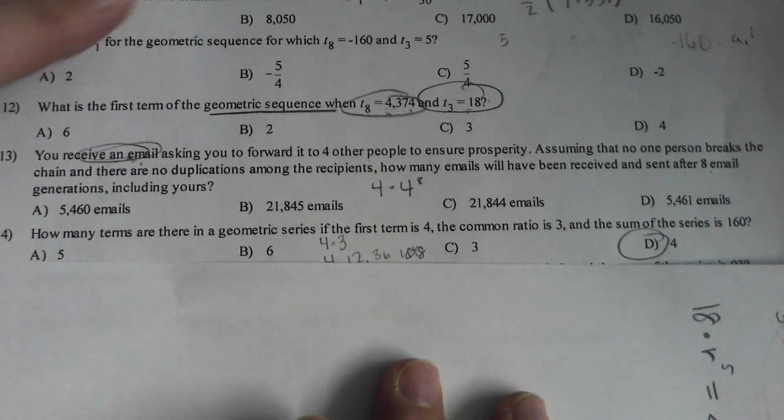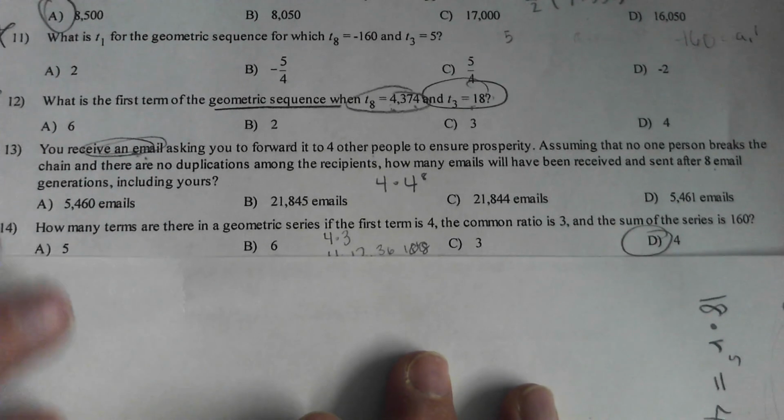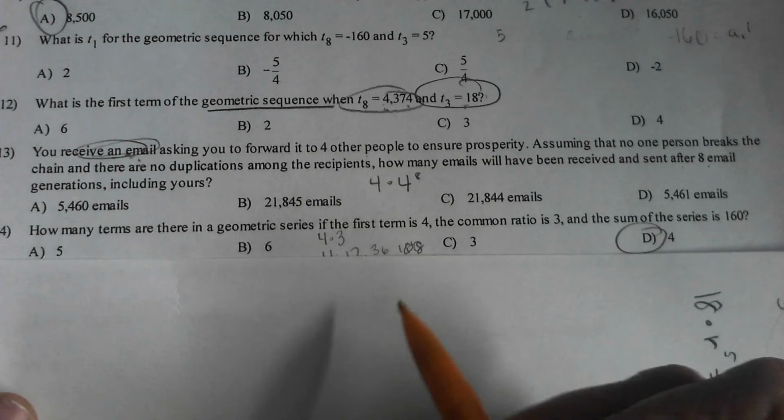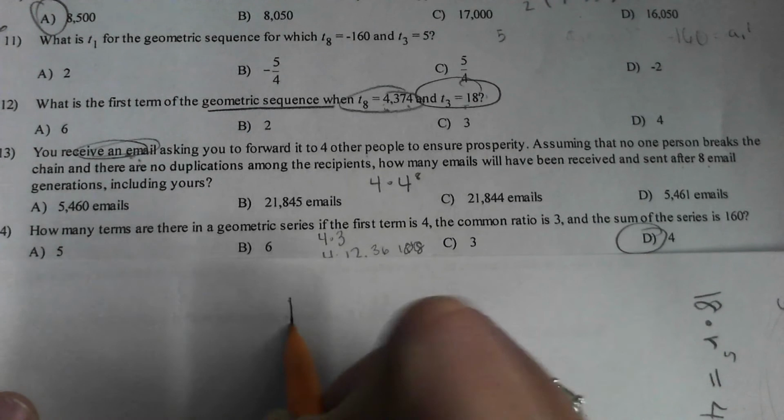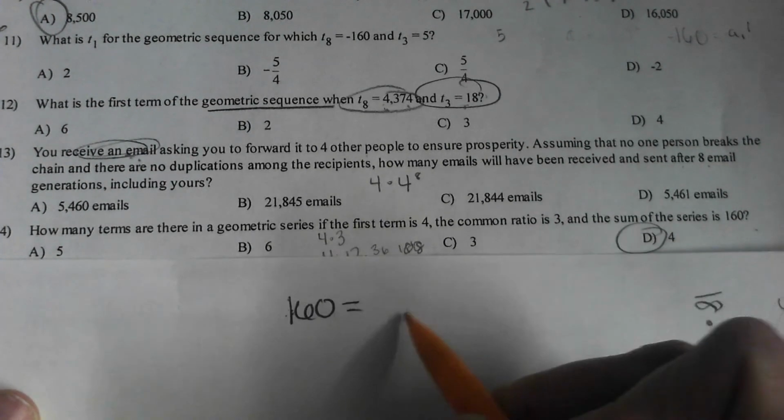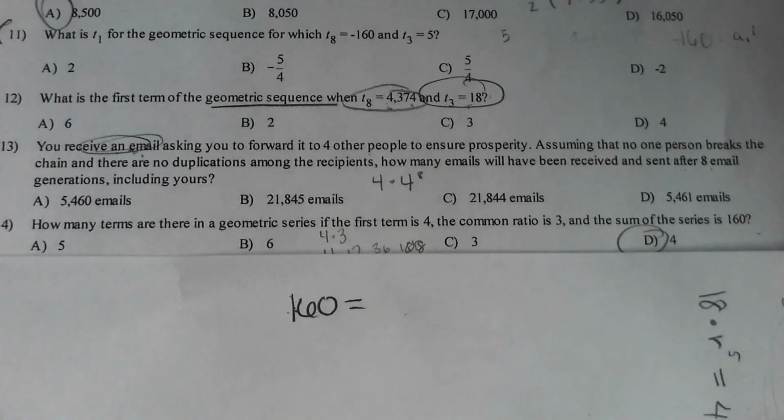How many terms are there in a geometric series if the first term is 4, the common ratio is 3, and the sum is given? You just plug in what you know. So they're giving you the grand total. I'm going to show this to everybody because this is a different vantage point. Same formula. I don't know that you've ever been asked to do it in exactly this way, but you should be able to think through this.